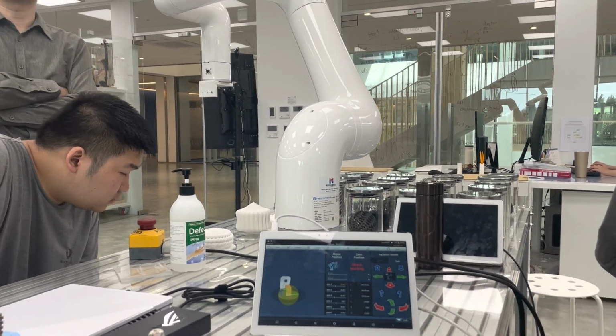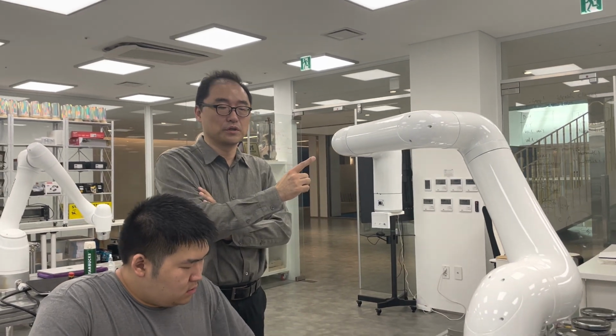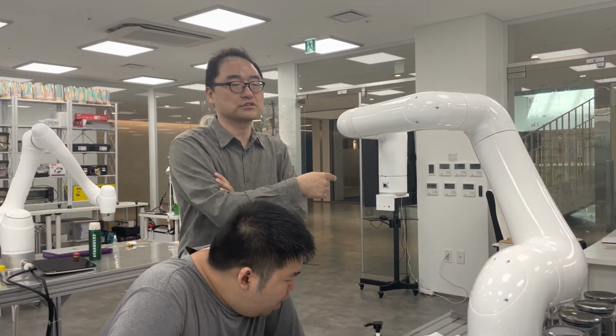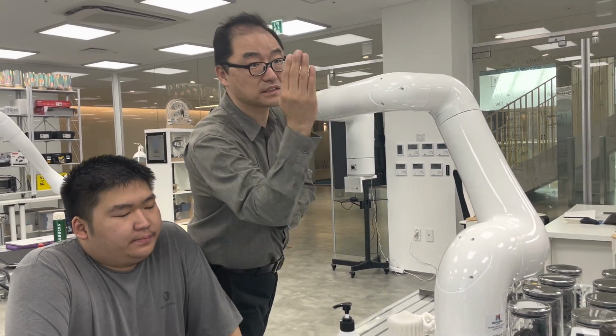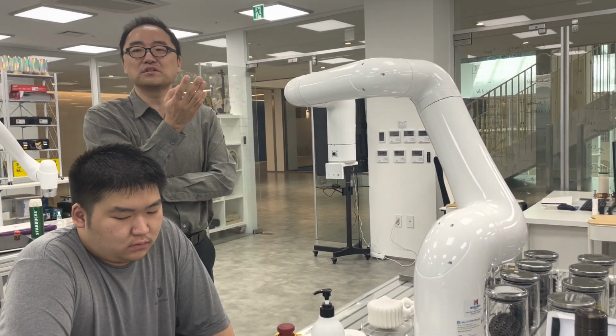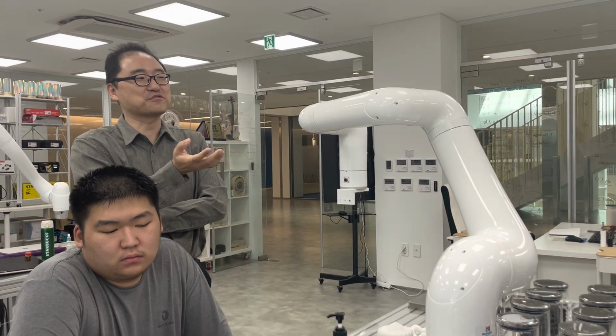You can move in the X, Y, Z direction and, on the other hand, you can control each robot axis angle. Which one will be useful for actual robotic control?